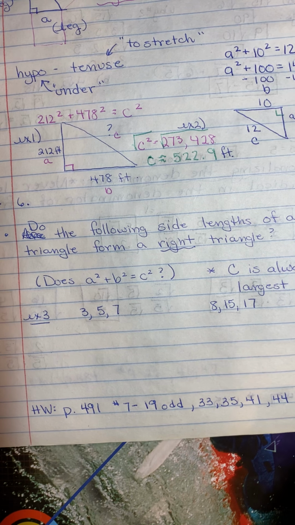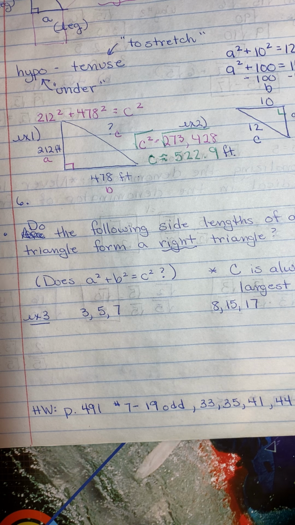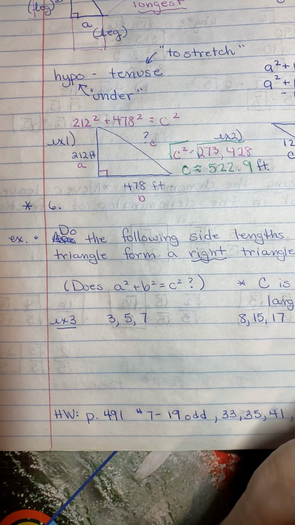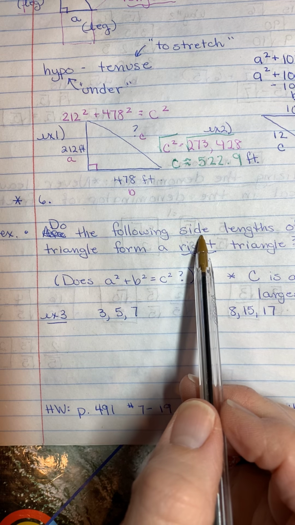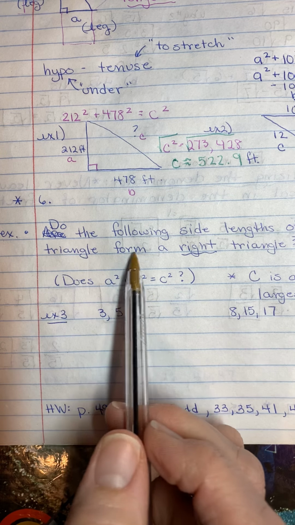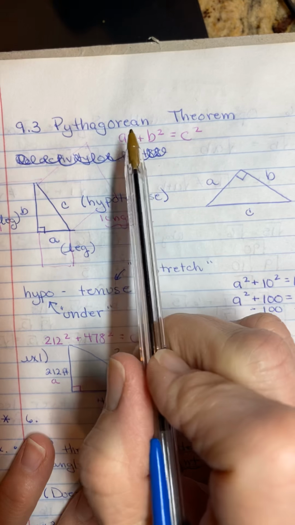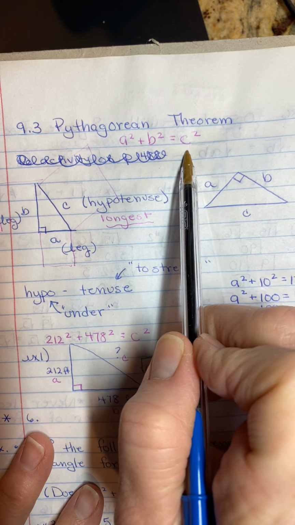All right, one last little bit here, and this is example 3 in your book, I believe. The question is, do the following side lengths of a triangle form a right triangle? Well, the Pythagorean theorem says in a right triangle, a squared plus b squared equals c squared.